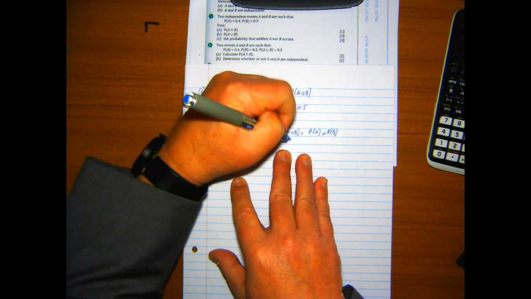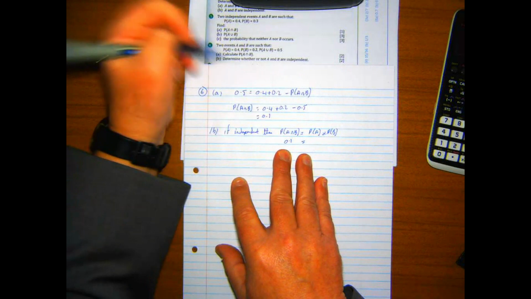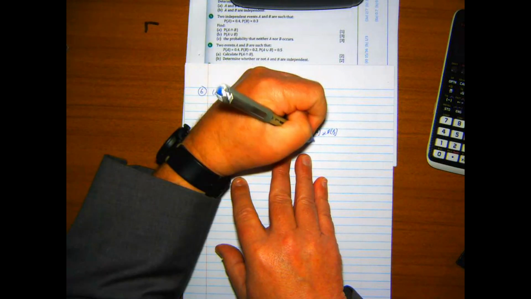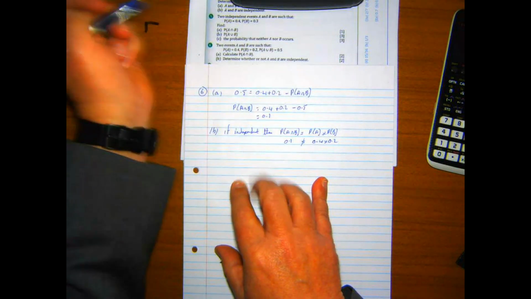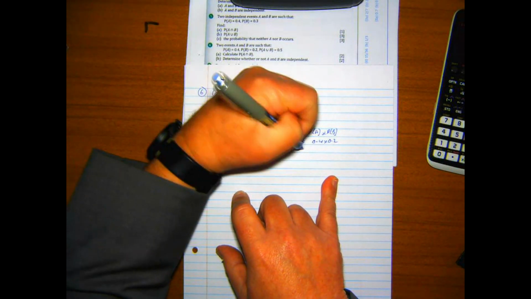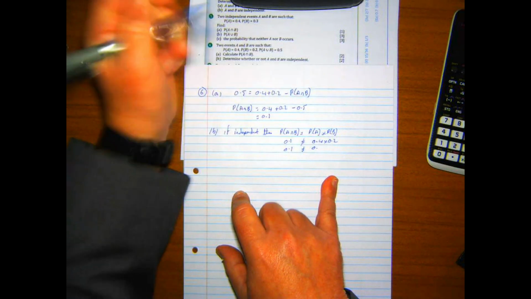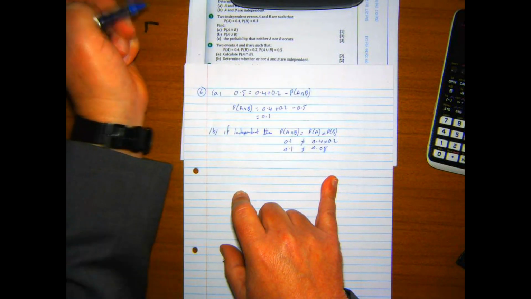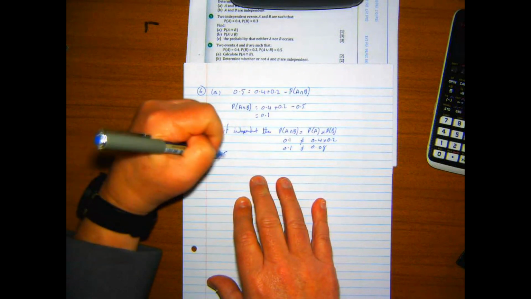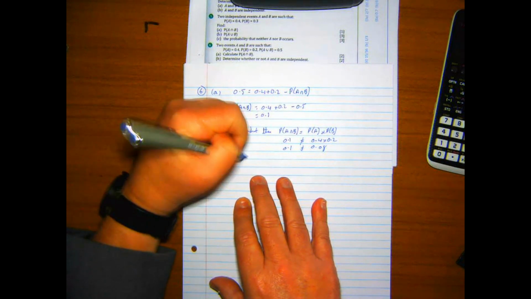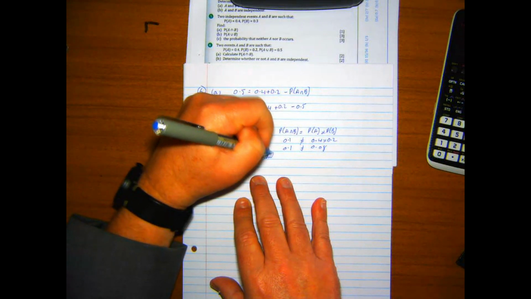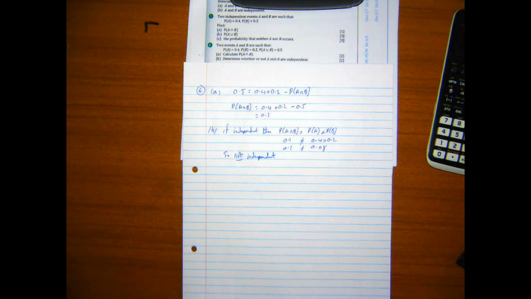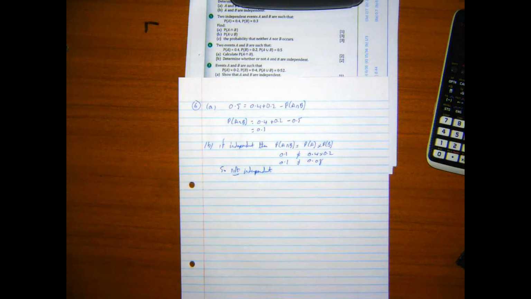Intersection I know is 0.1, and then I've got 0.4 times 0.2, and I know that that's not equal, because that's going to be 0.08. So not independent. Handwriting has gone awful. So that's question 6. Question 7.